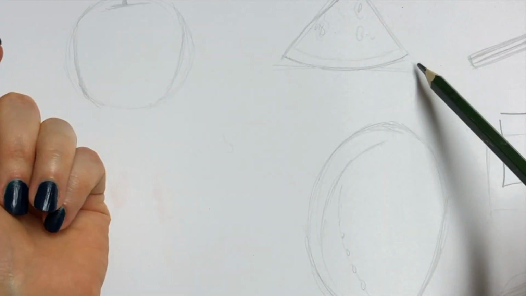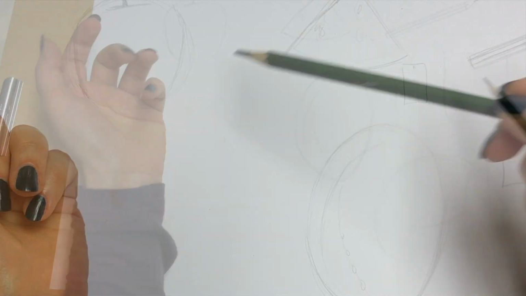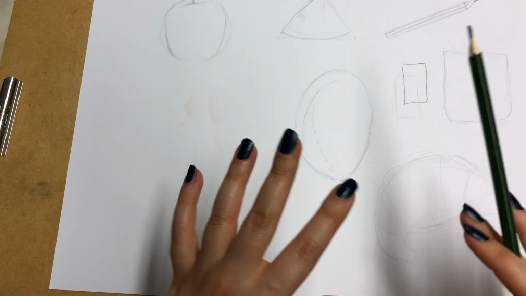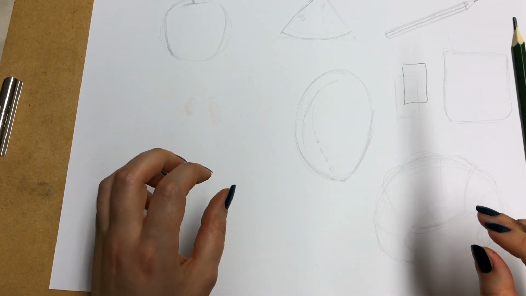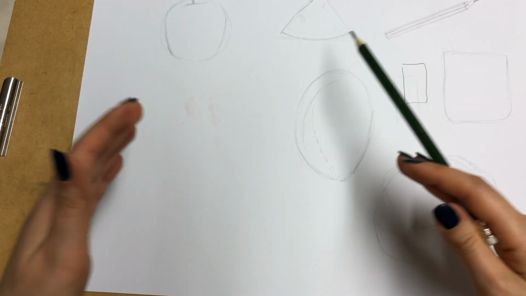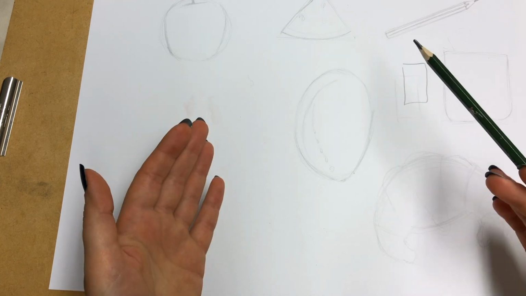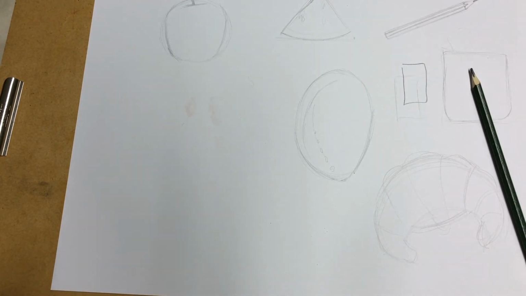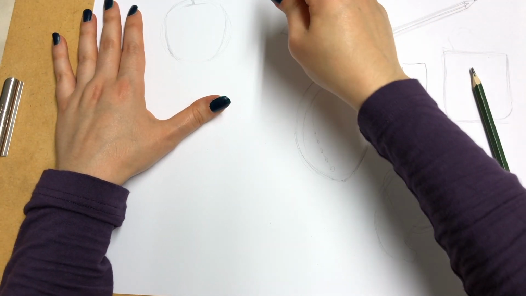You know that these helpful structural lines that you really need when you're starting to draw an object, you will not need them once you've passed a certain step. So what you would need to do with them is erase them.